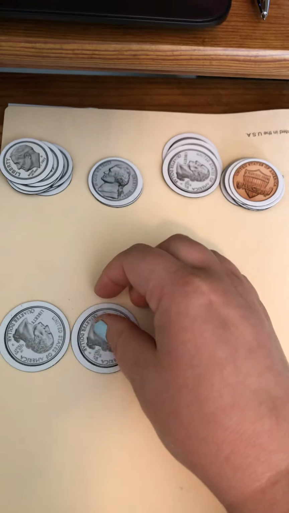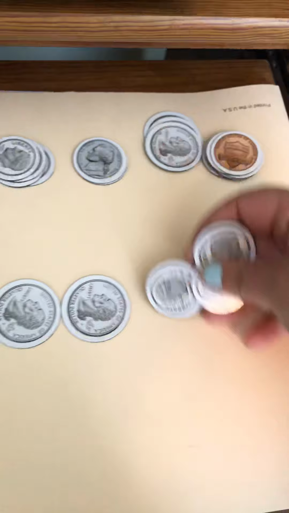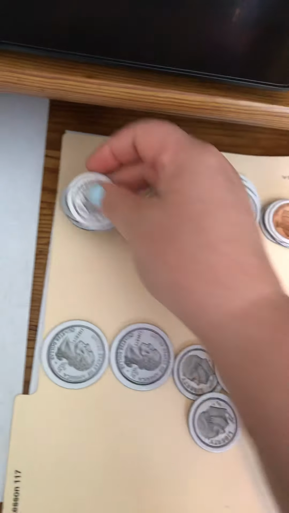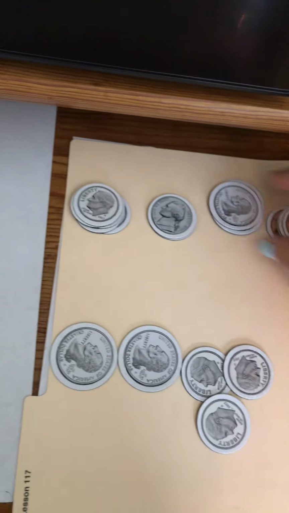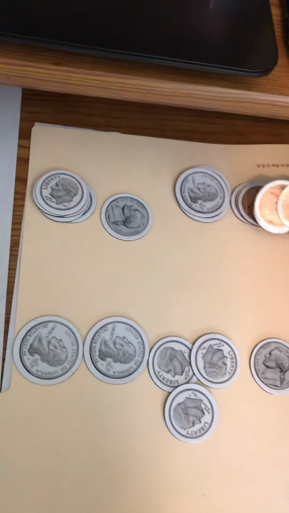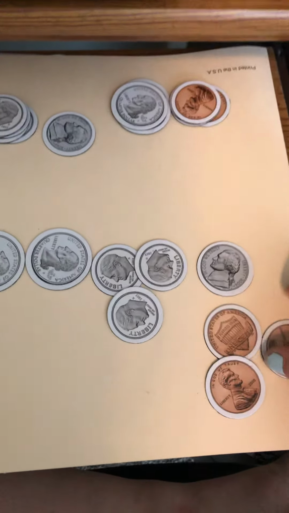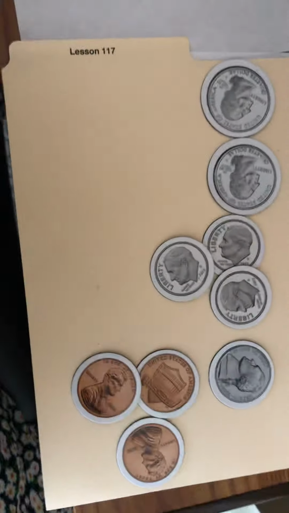So if I have 2 quarters, let's see how many I'm going to pick up here. 3 dimes, a nickel, and 3 pennies. Wow, I got a lot of money down here. Okay, so we're just going to worry about what's down here at the bottom first. This is just my pals. So let's work on this here.